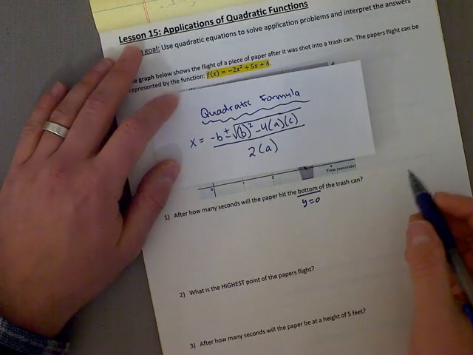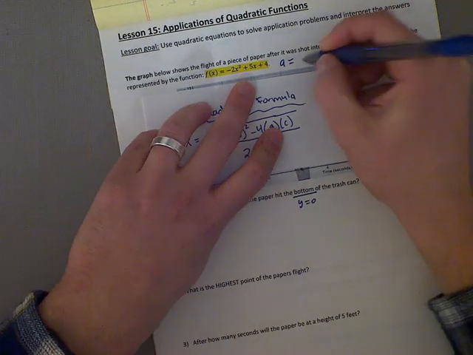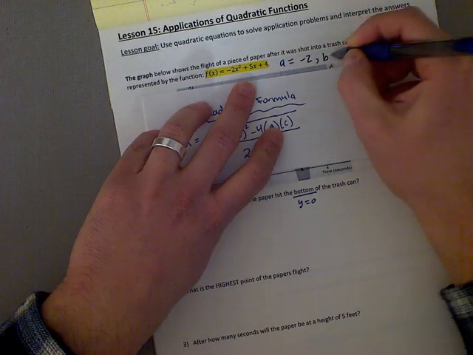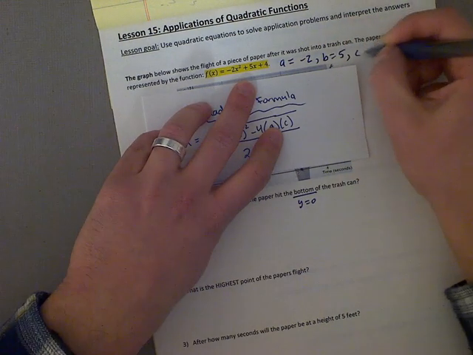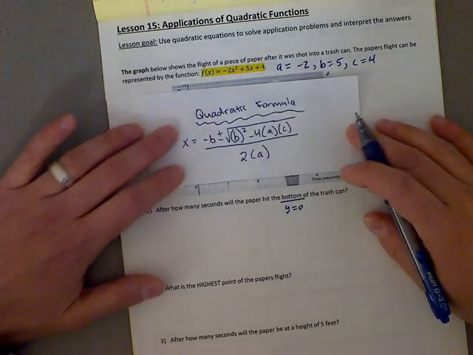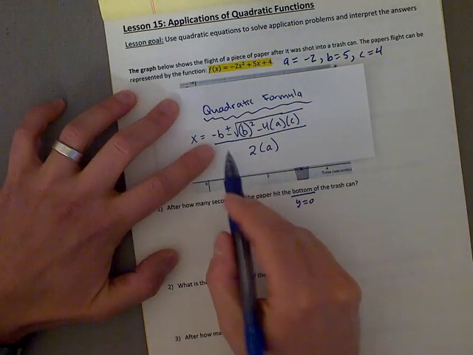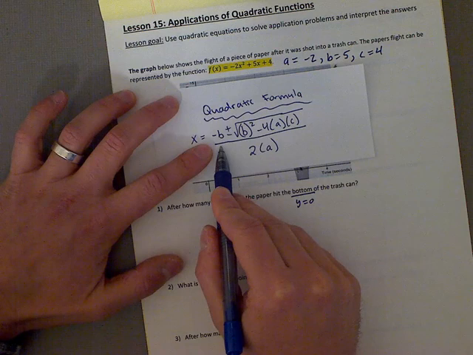So in this case, you have a is negative 2, b is positive 5, and c is positive 4. Let's get the correct numbers in the correct place and then simplify. We'll start with negative, or as I call it, opposite of b.